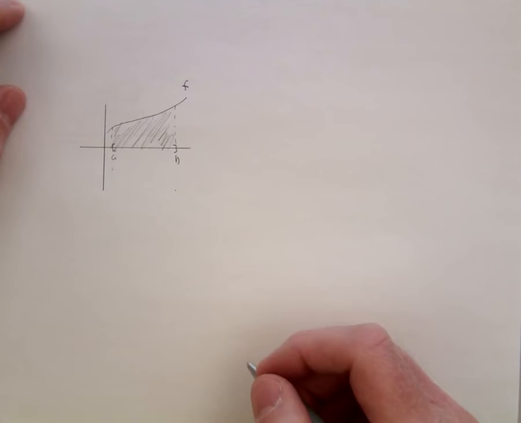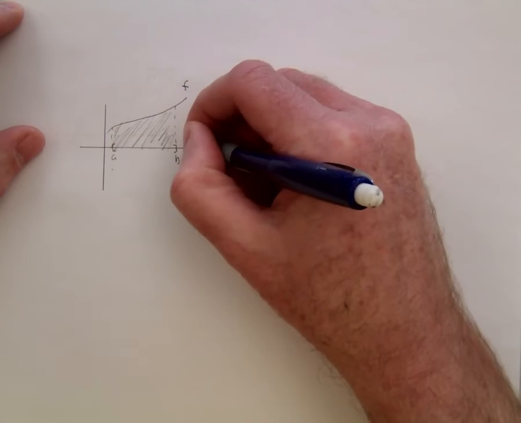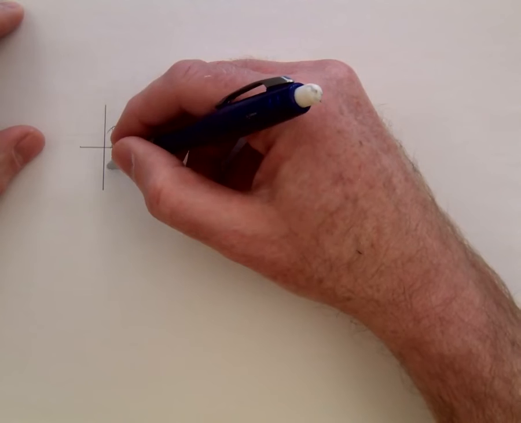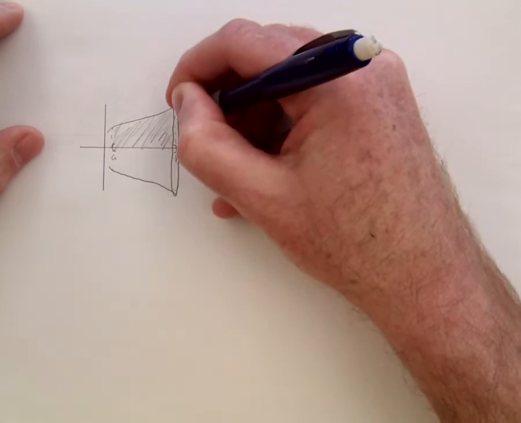In general, you can take some continuous function f on closed interval [a, b]. You can send it around the x-axis, and what you're going to get is a generic solid of revolution.